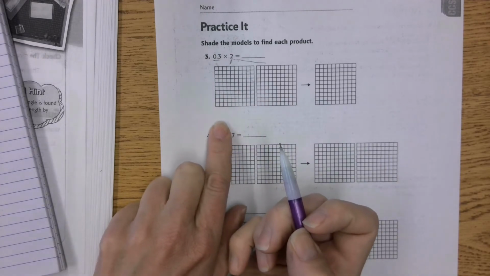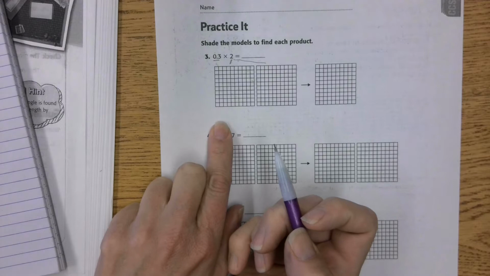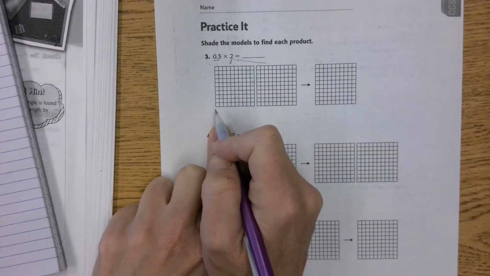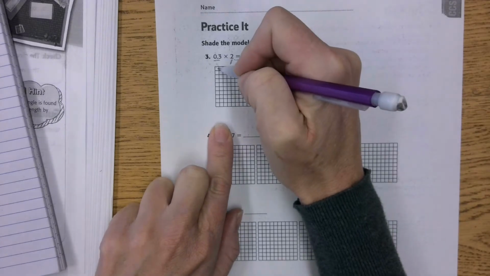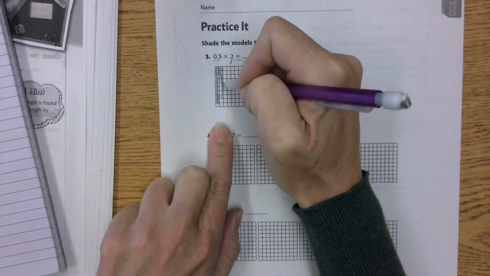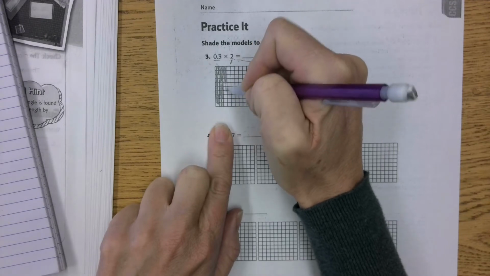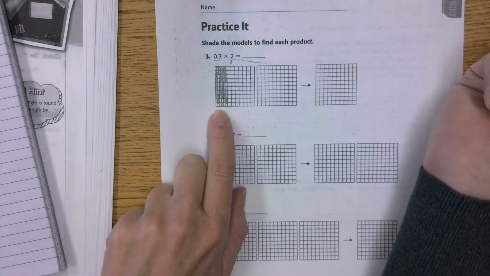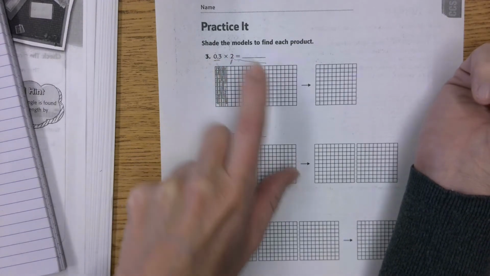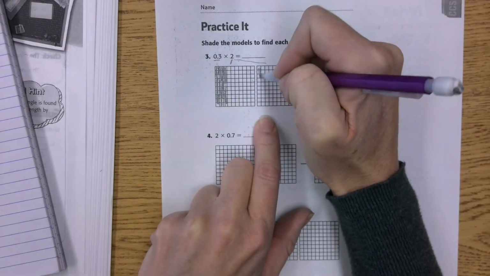Okay, so we need to think about how 3/10 would look. Really what 3/10 means is we have 3 whole rows of tens, right? So if this is 3/10 here, we also have to do another one because there's 2, so we need to do another 3/10 over here.